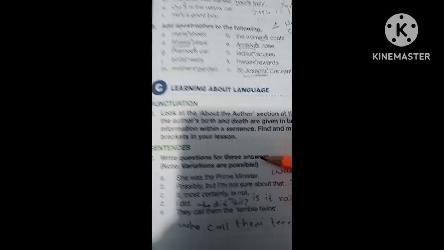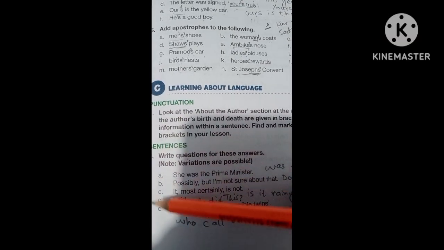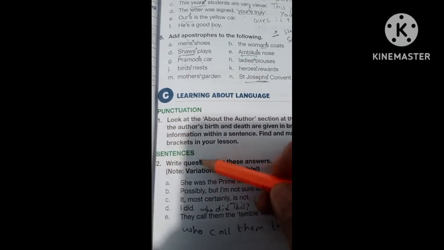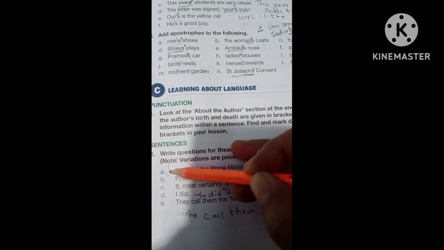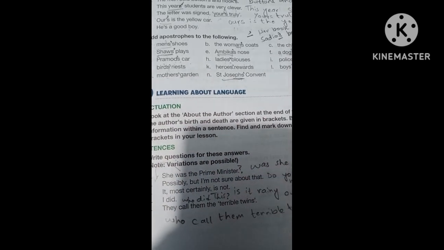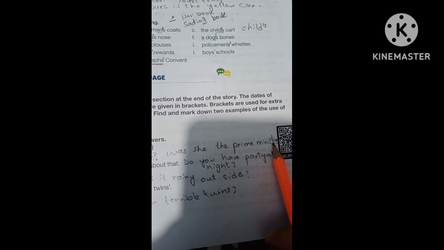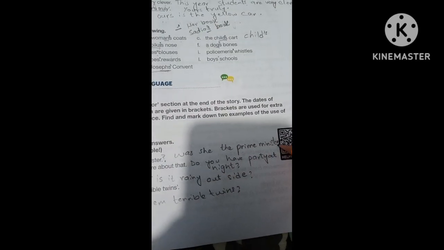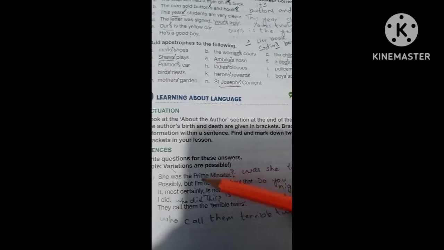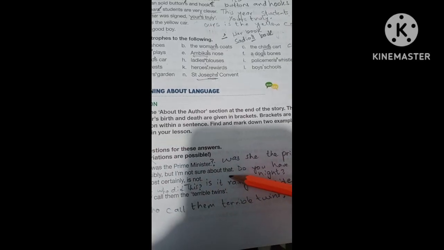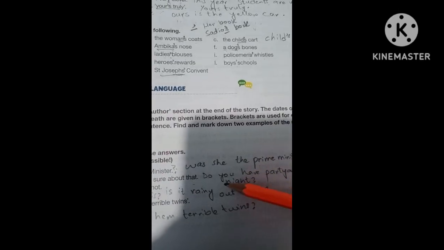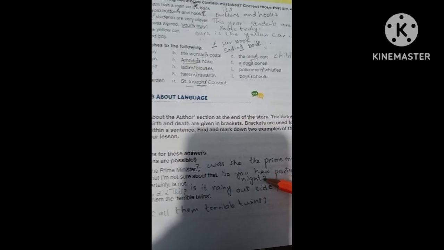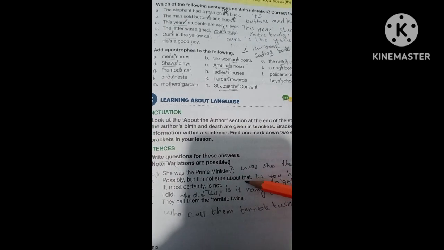Write questions for these answers. Now you have to produce questions. For example, she was the prime minister. The simplest rule is that we only place was in the beginning and end it with a question mark, like this: was she the prime minister? We have only changed the helping verb to the beginning and ended it with a question mark. Next, possibly, but I am not sure about that. Now you have to produce the question of this. For example, do you have a party at night? Question mark. The answer would be possibly, but I am not sure about that.